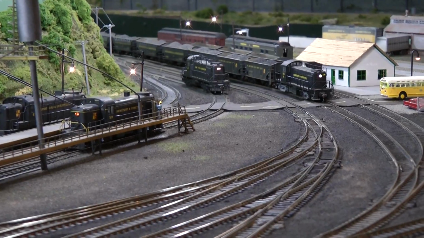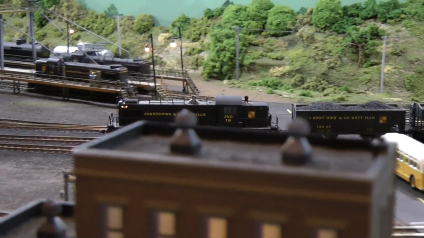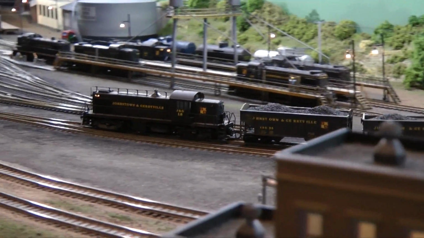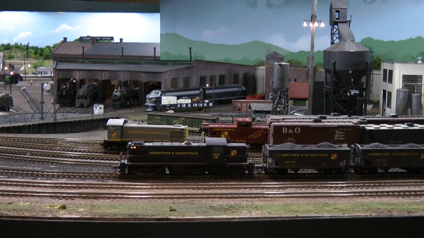The Alco RS1 creeps through the yard on the arrival departure track. Just before the train stops, the roundhouse comes into view.